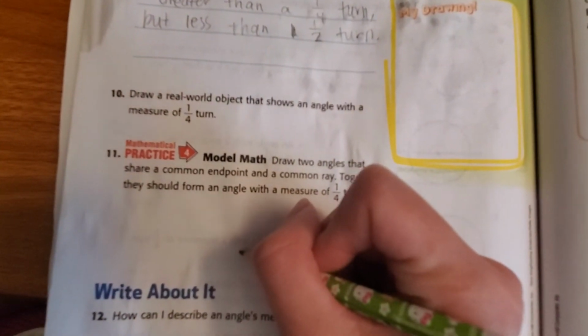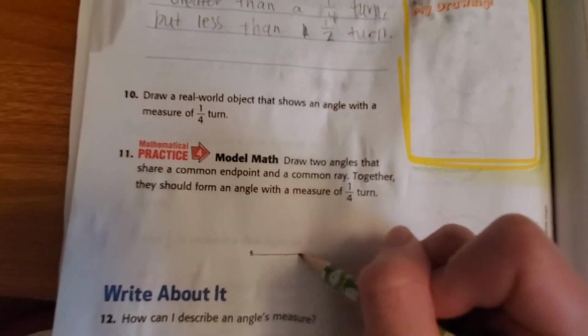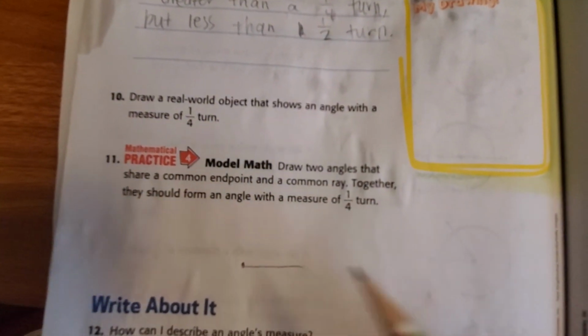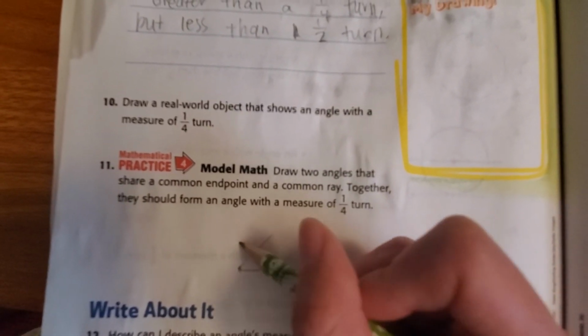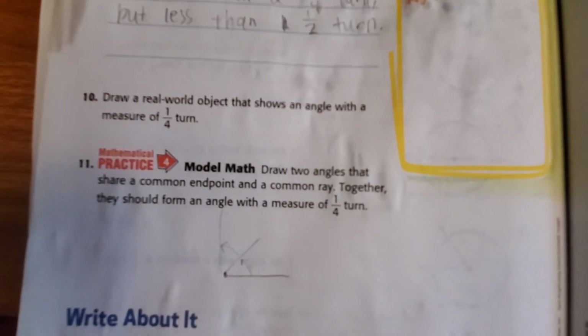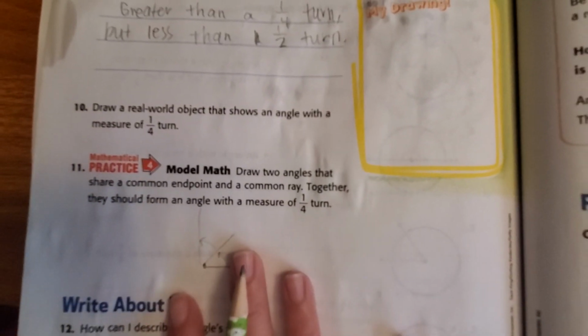Okay, so I'm going to give you a clue here. Here's the endpoint. Okay, you're going to draw two angles. Okay, and then when added together, would give you exactly a quarter turn. This is just an example. You could have done this a different way.